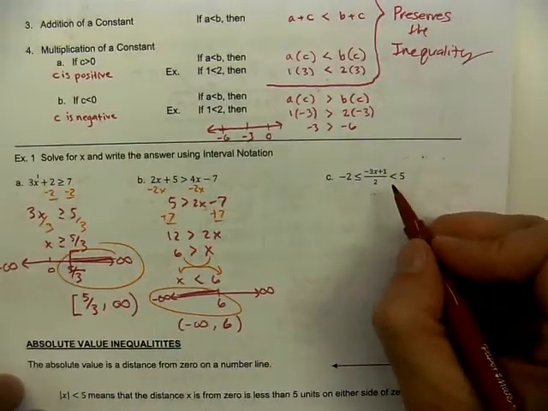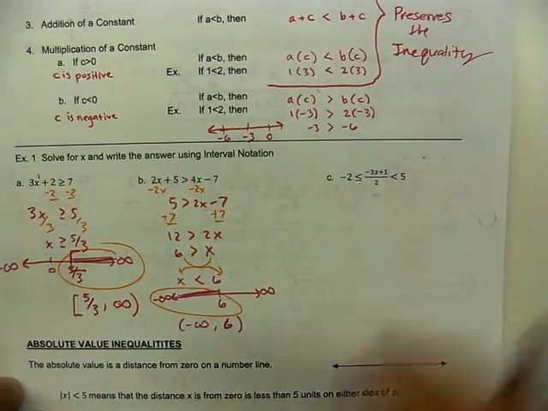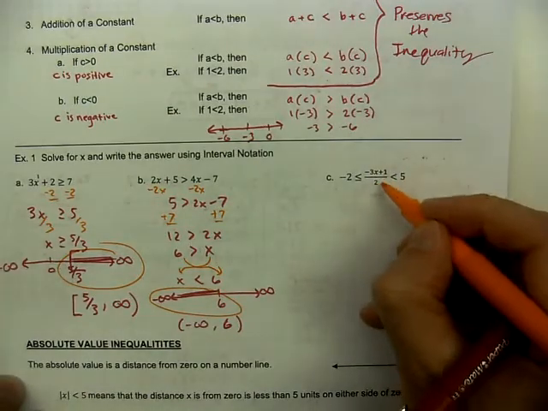Here's our last example in the series. This is a compound inequality, as we now have 2 of those symbols. Let's start by eliminating that fraction.